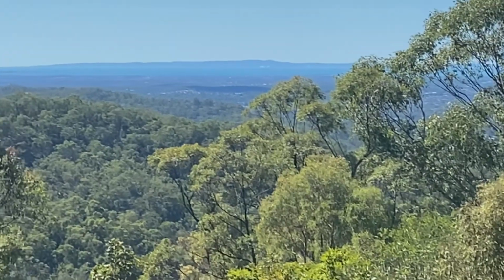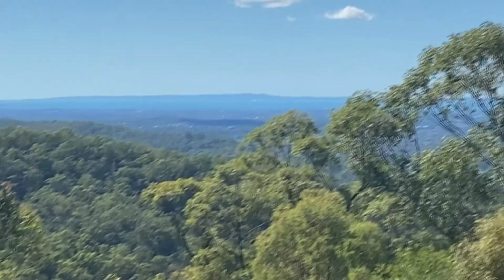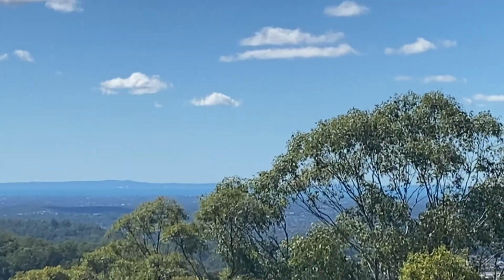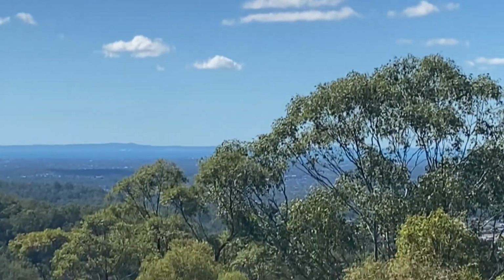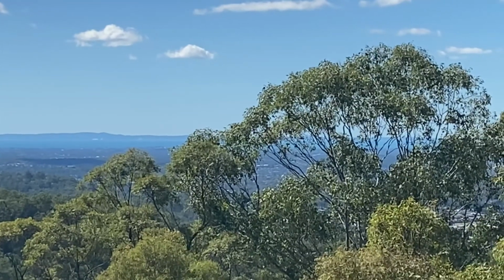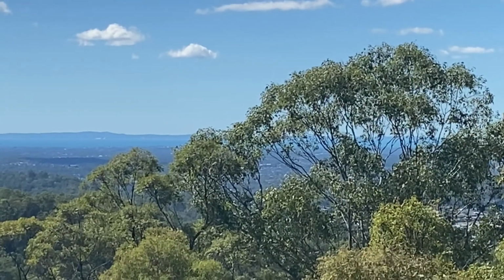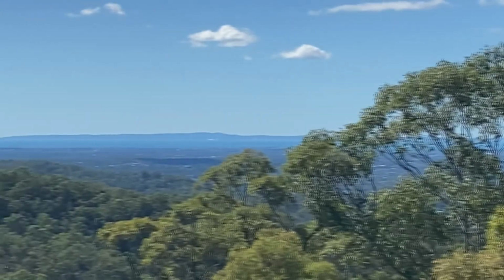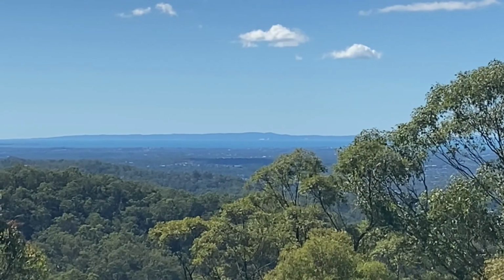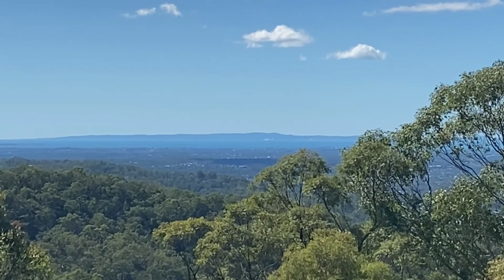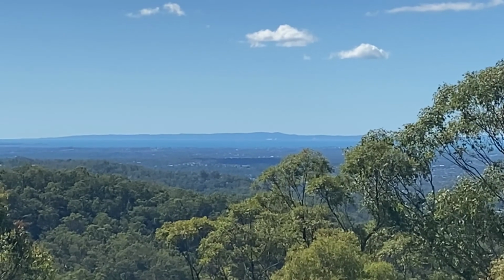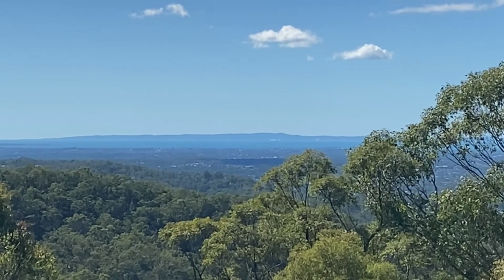Alright, so I'm here at McAfee's lookout overlooking the Samford Valley. We'll get a better view of it at Jolly's lookout, but actually you can see right to Moreton Bay, and I believe that's Moreton Island across the bay there.